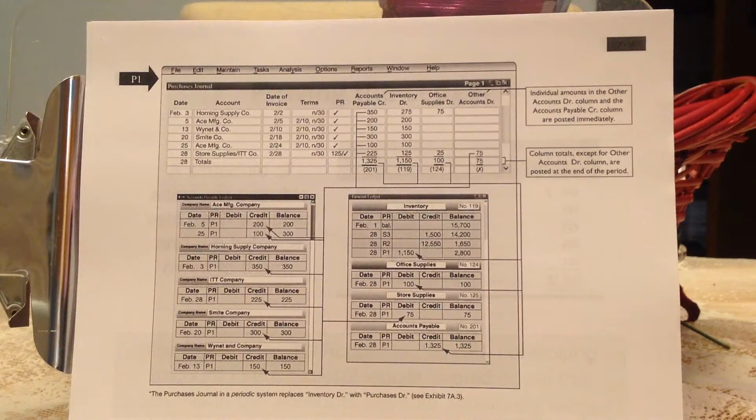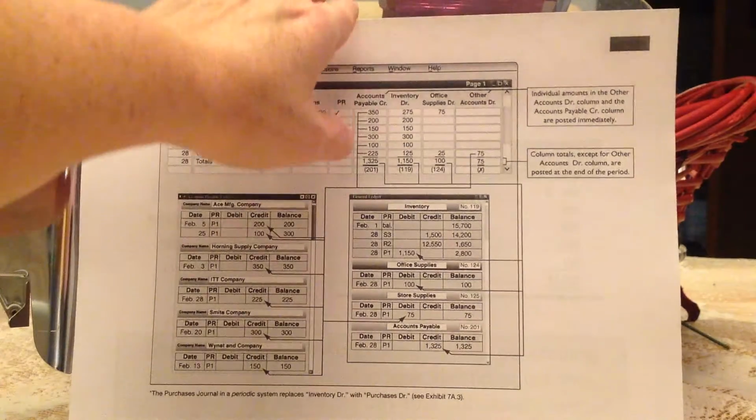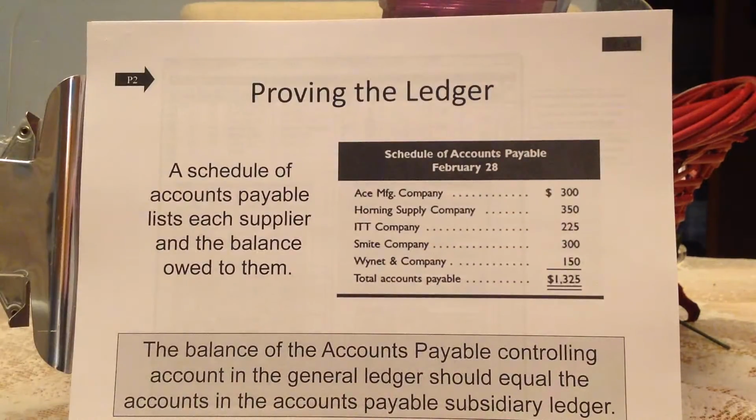And now you can see here's a picture of the vendor subsidiary ledger and each of those dates. So for Horning Supply on February 3rd, if you go to Horning Supply, you can see that we owe them $350. And again, it's a credit because it's accounts payable. We know that accounts payable has a credit balance. And make sure your debits and credits always equal.